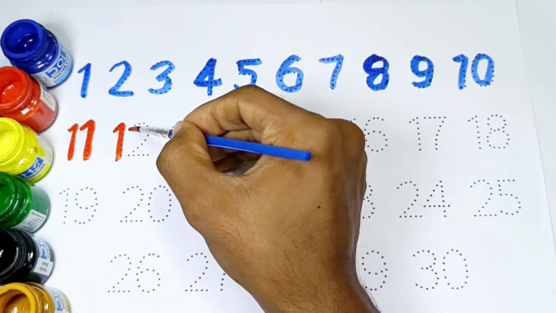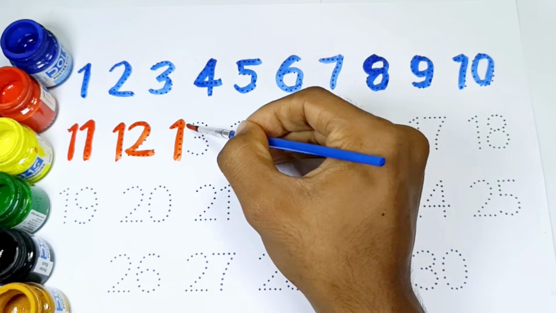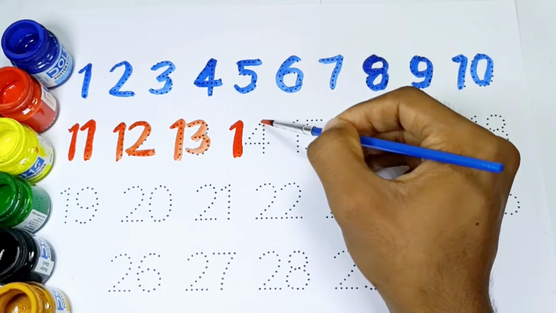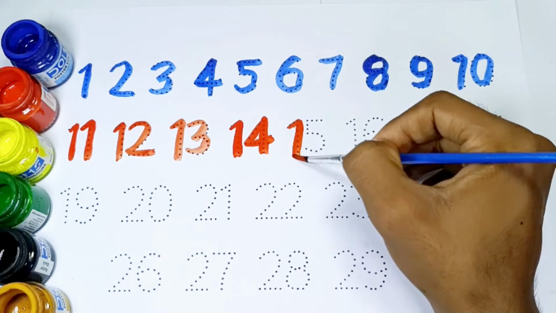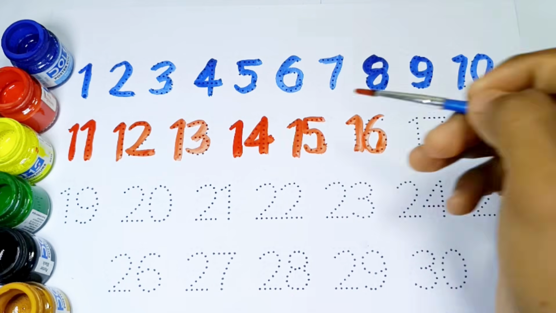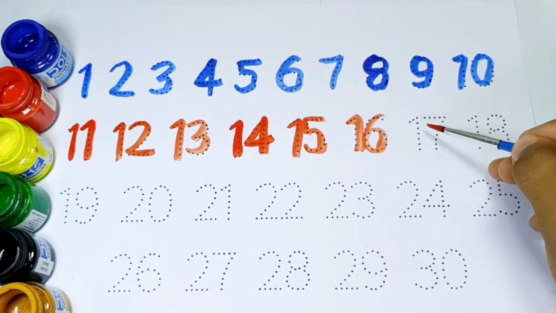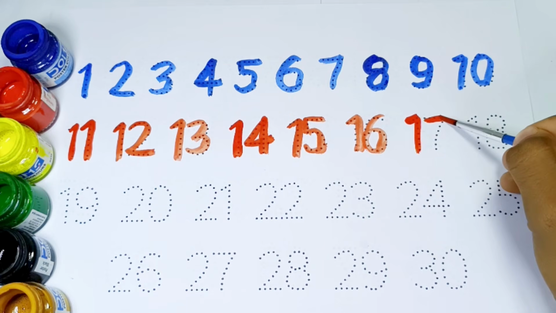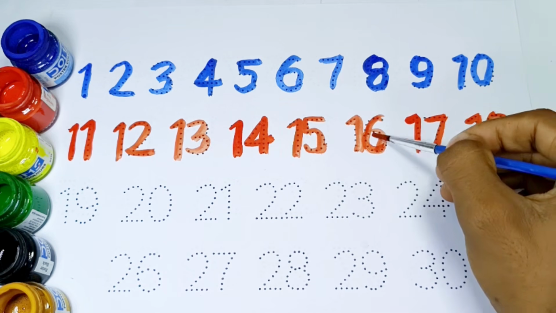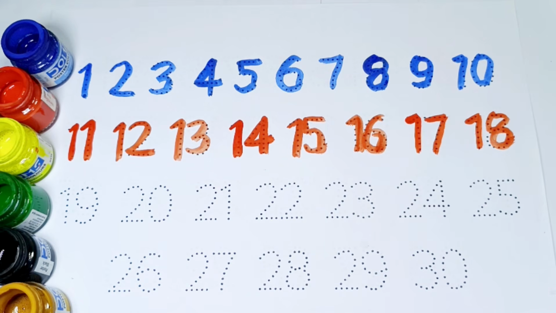11, 12, 13, 14, 15, 16, 17, 18. Kids, now you draw 19. The numbers of 19, and use yellow color.